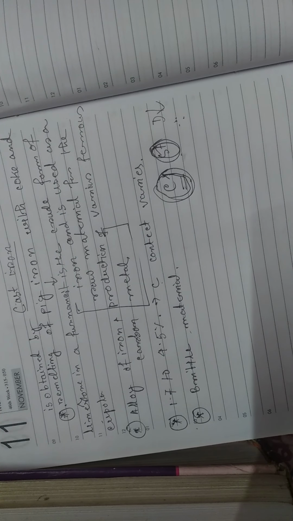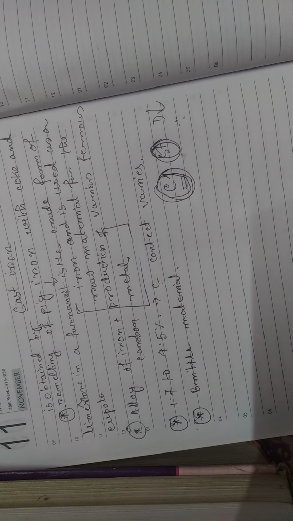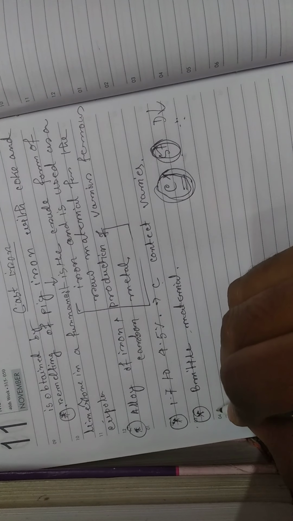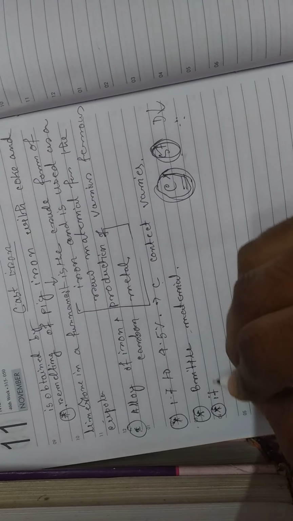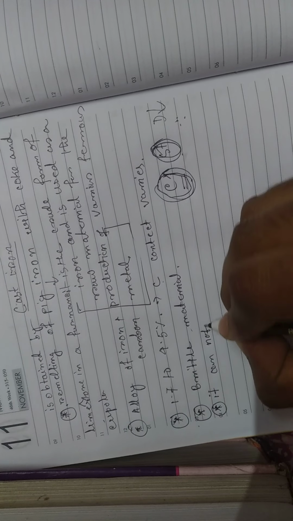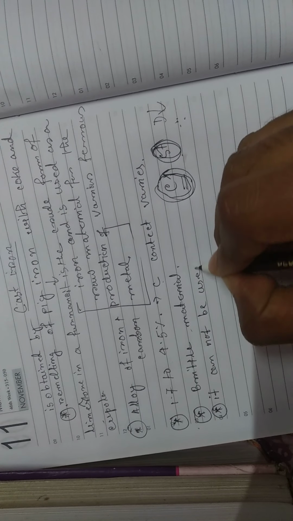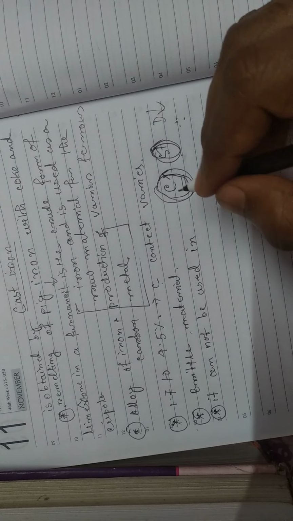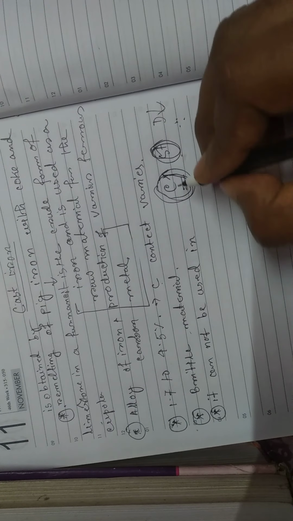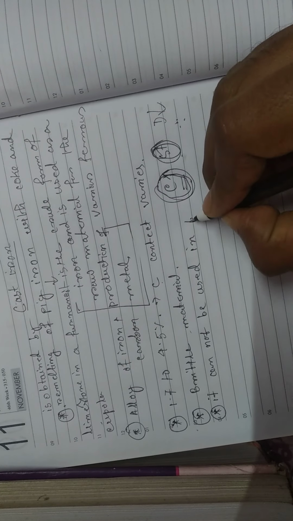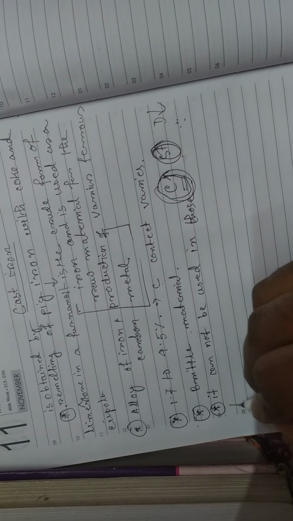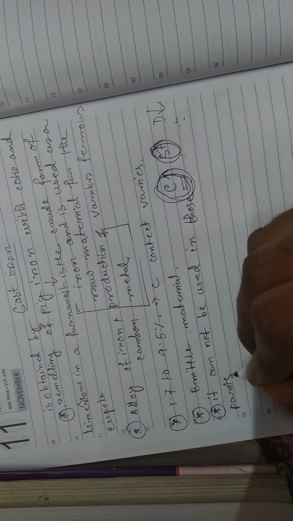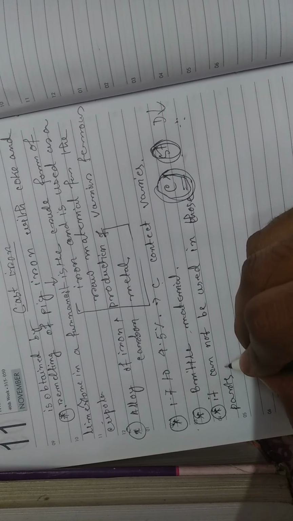You know this from previous classes. If it is a brittle material, it cannot be used in those parts which are subjected to shocks or vibratory motions.